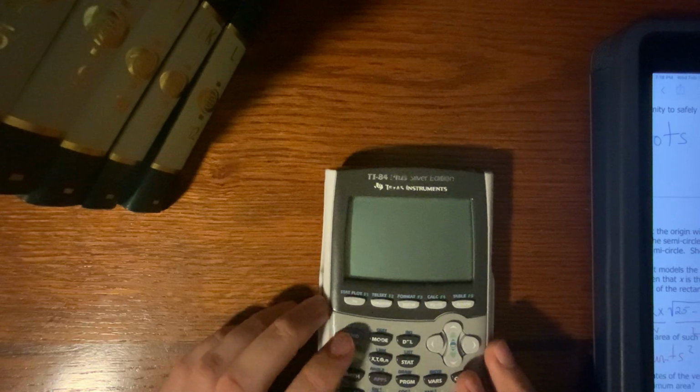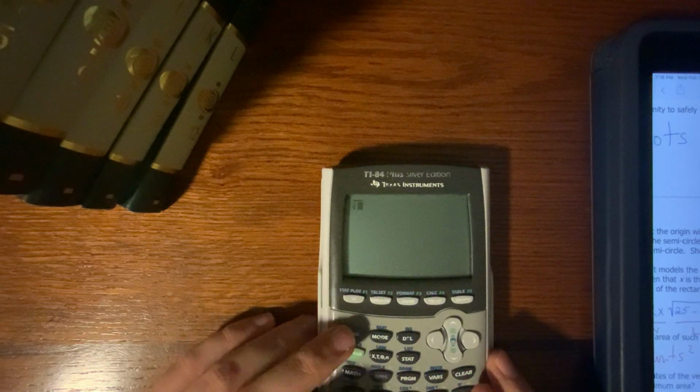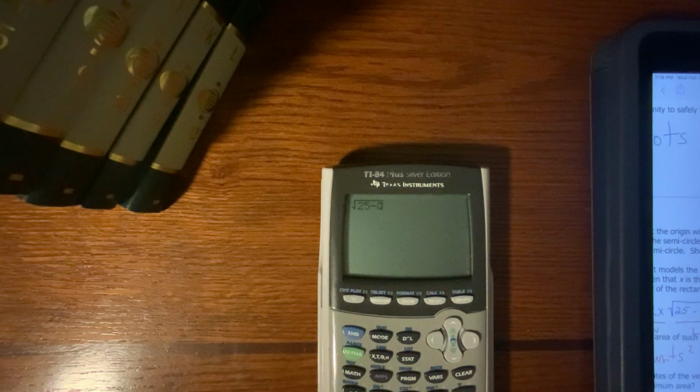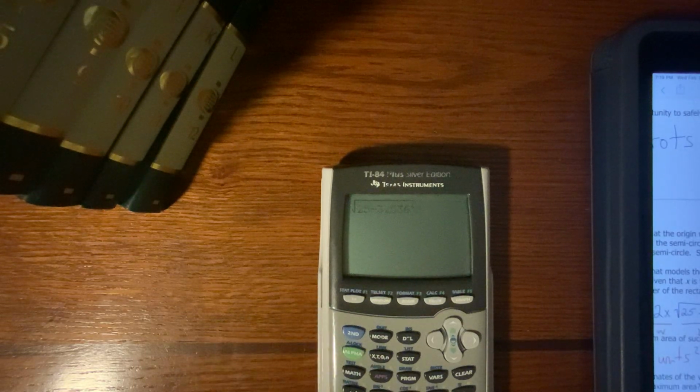So just in the calculator part, we're going to do the square root of 25 minus the x coordinate squared. So remember that was 3.536, was that? Yeah, that was it. And squared, like that. Let's see what we get out. Almost the same thing, 3.535.